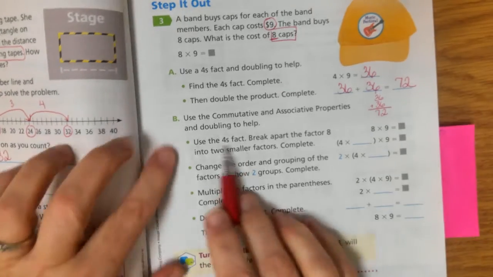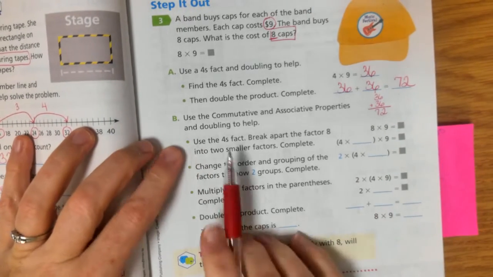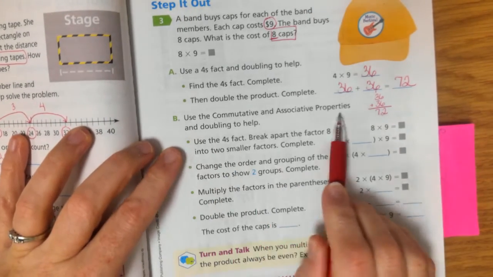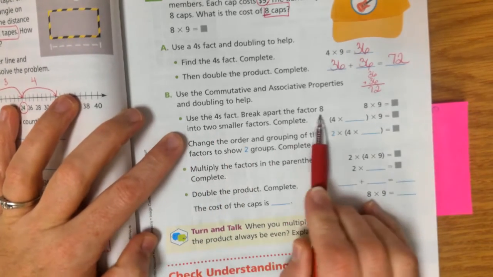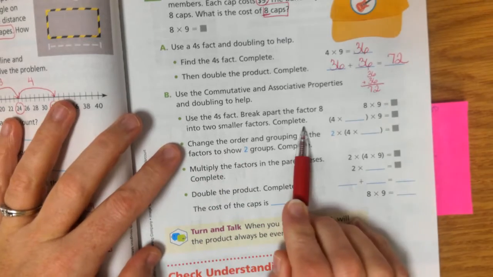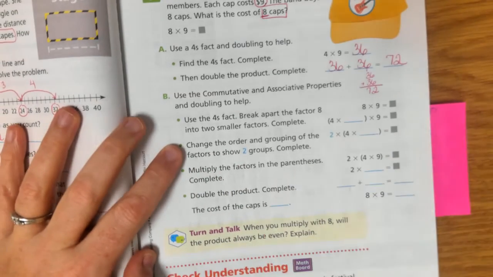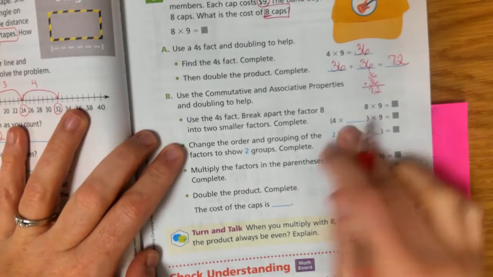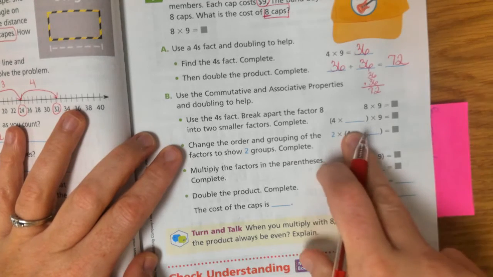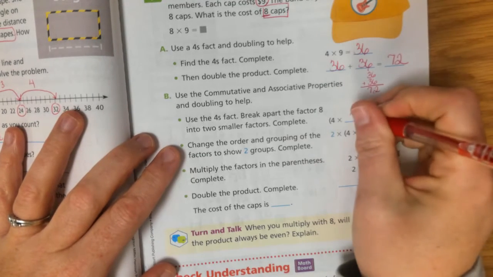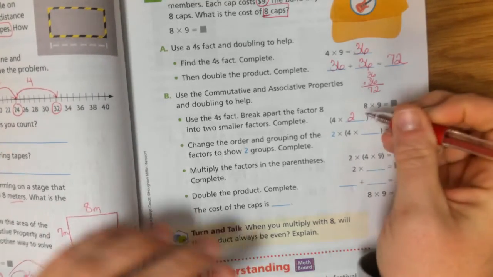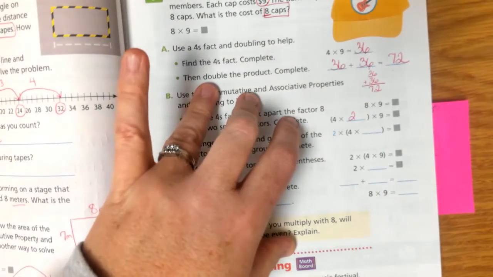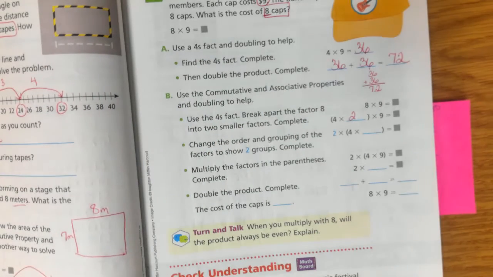Now, this is another way to solve this problem. Use the commutative and associative properties and doubling to help. So we could use the 4s facts, break apart the factor 8 into 2 smaller factors, and complete. So this would be 4 times 2, right? Isn't 4 times 2 8? If I multiply 2, 4, 6, 8, 4 times 2 is the same as 8.